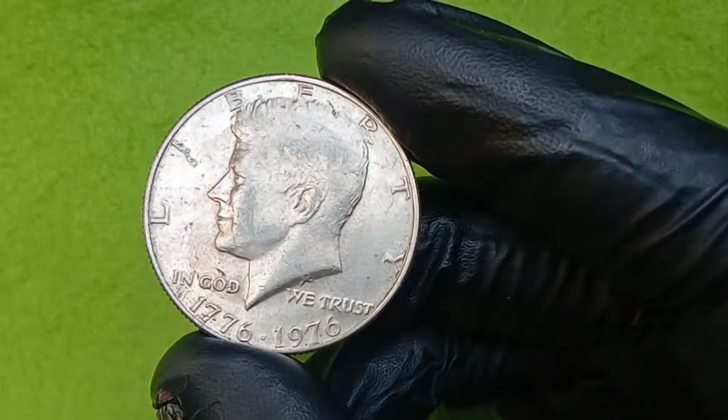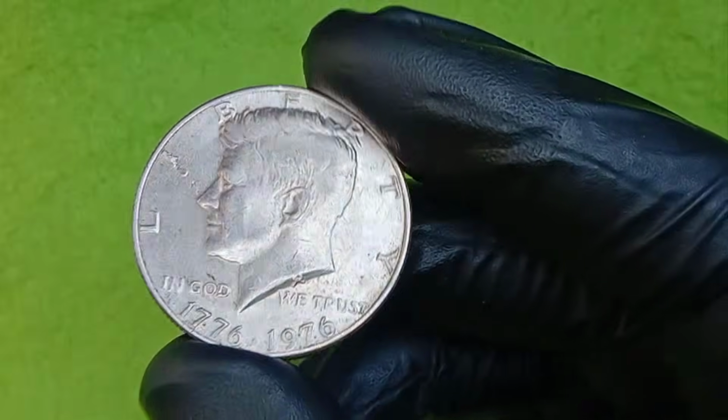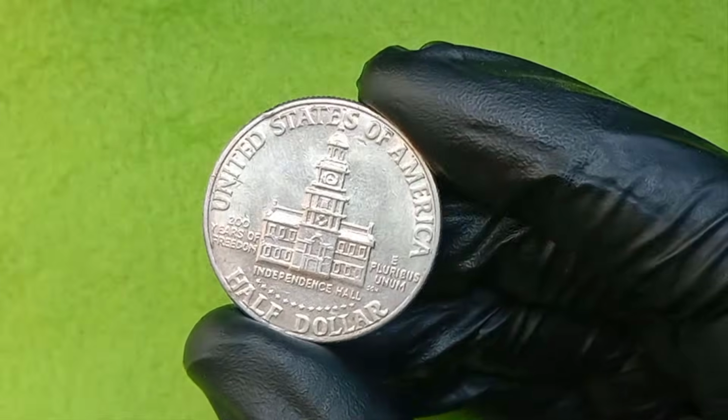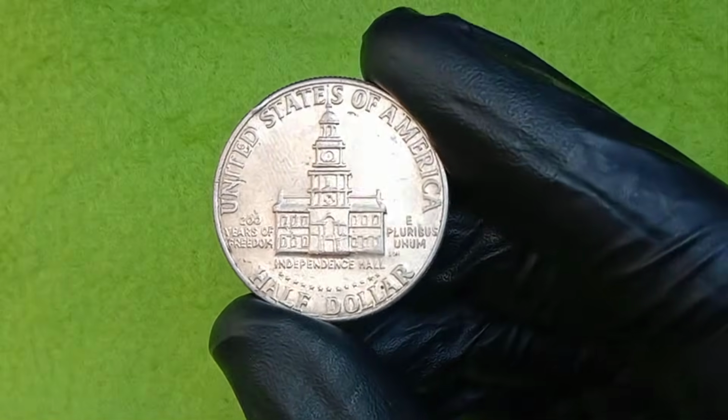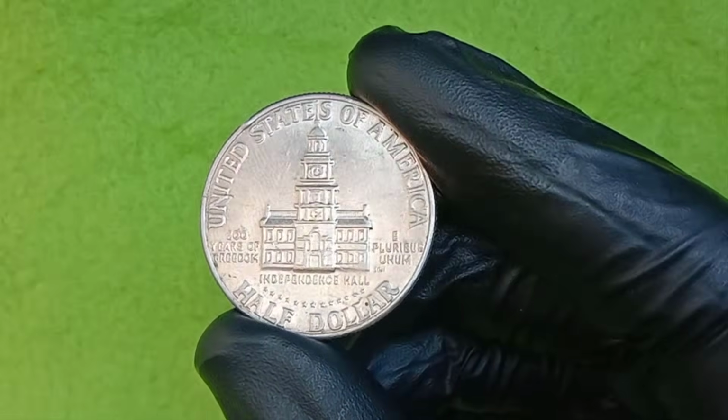This decision democratized the commemorative experience, giving every American the opportunity to hold a piece of the celebration in their hand. For many, the thrill of discovering a bicentennial coin in pocket change was a memorable moment that tied them personally to the national festivities.